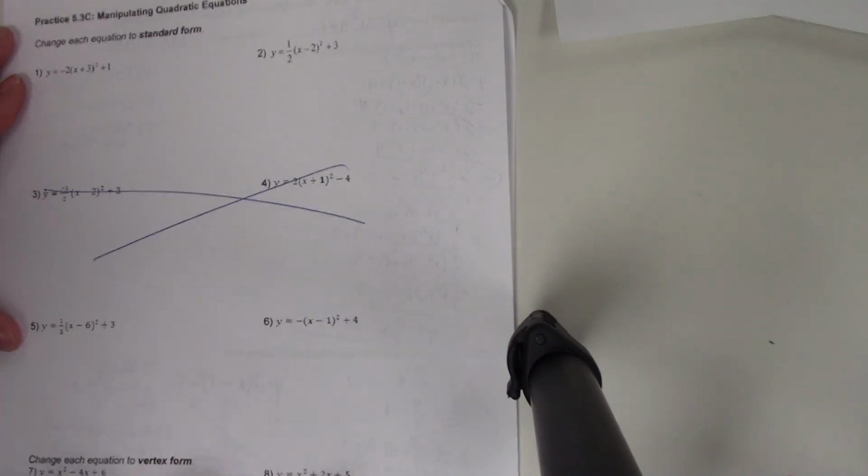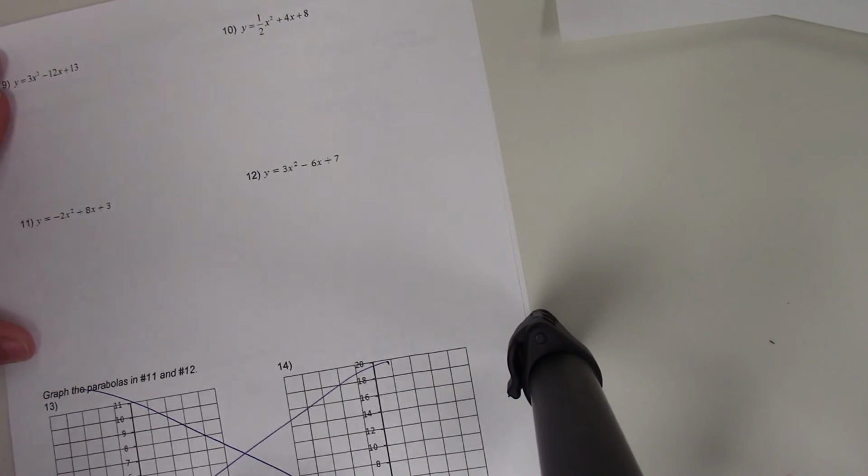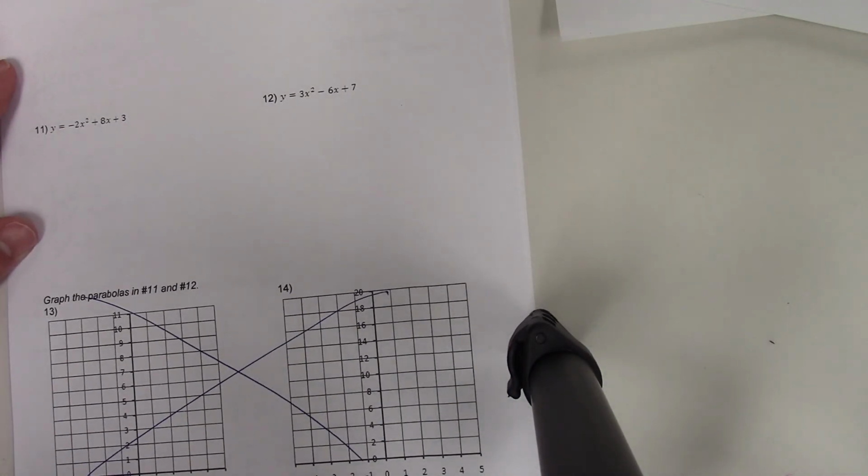Your homework is to do 1, 2, scratch out 3 and 4, 5, 6, 7, 8, 9, 10, 11, 12, and scratch out the graphs because we already did something with that. There you go.